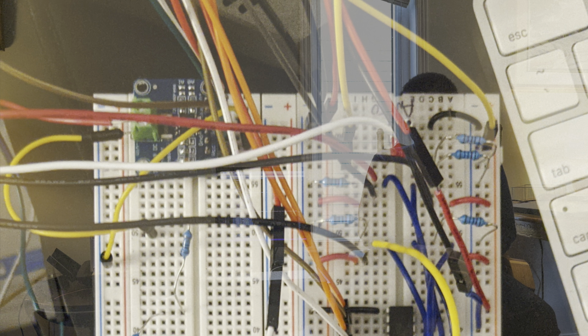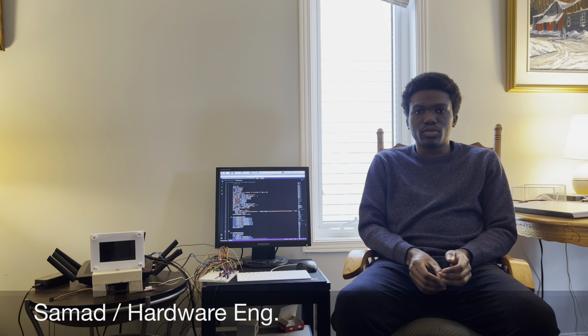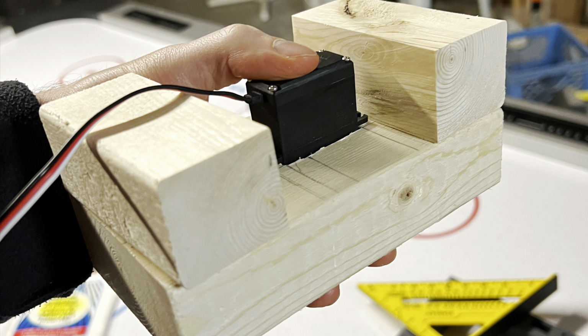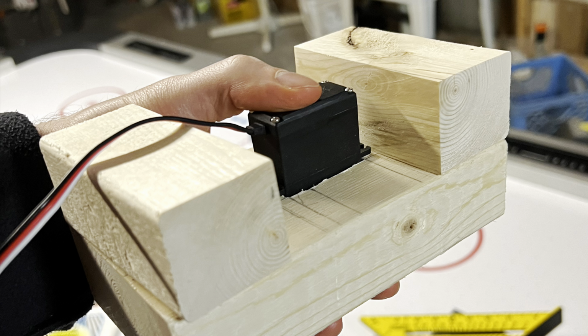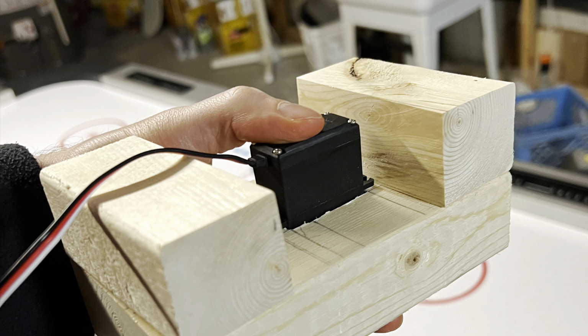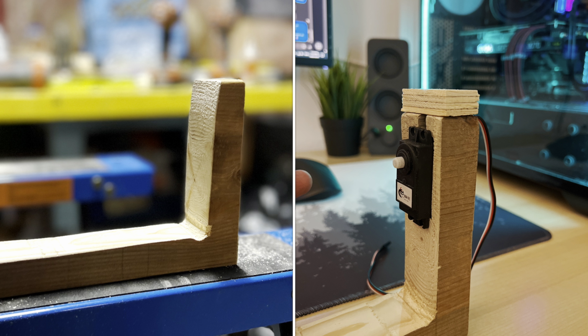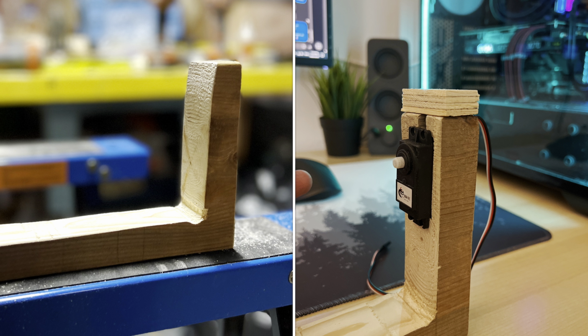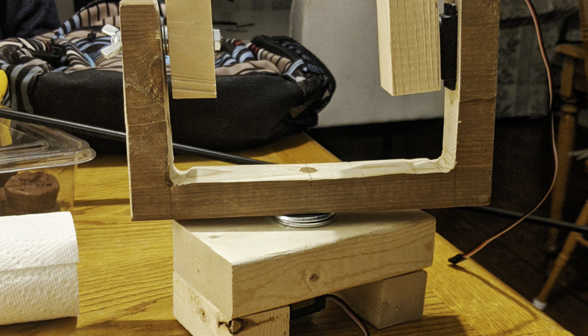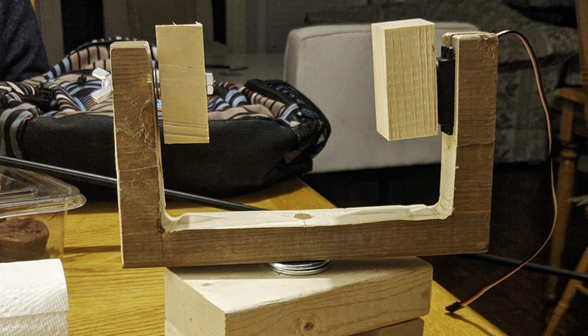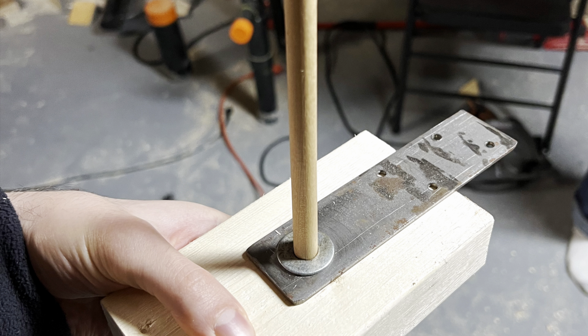The support system is made up of a wooden U-frame and a wooden base to support the U-frame. The wooden base has a cut at the bottom of it for the horizontal servo motor to sit in. Similarly, the U-frame has a cut on one side for the vertical servo motor to sit in. On the other side of the U-frame, there is a screw which will hold, support and balance the solar panel as it rotates vertically. To eliminate friction when the horizontal servo motor rotates, there are 2 metal washers sitting between the U-frame and the base.